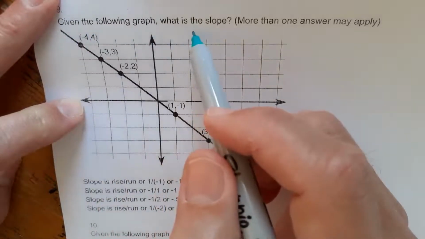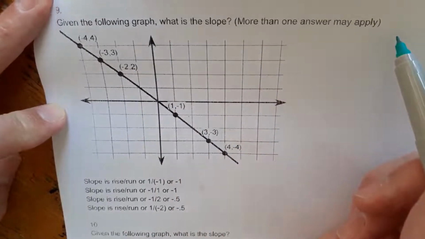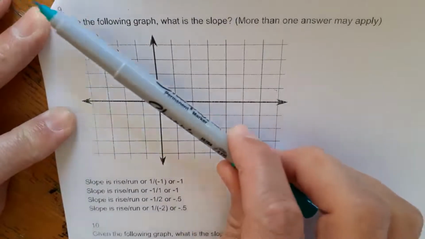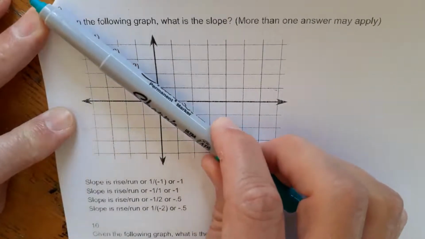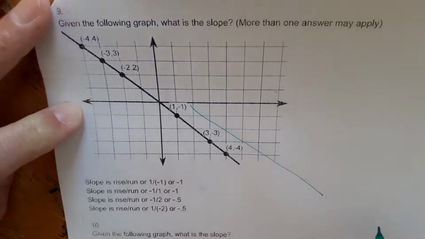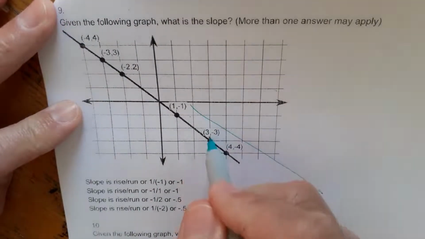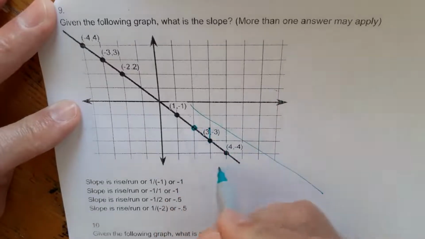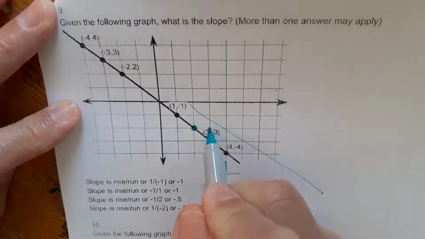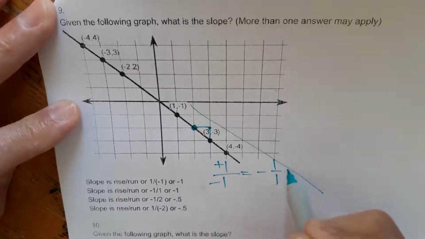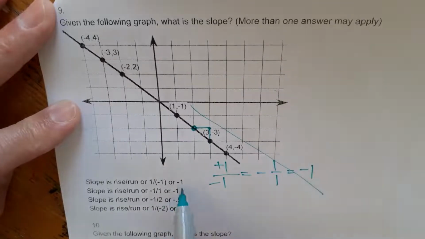So this says, given the following graph, what is the slope? More than one answer may apply. Well, this is a negative slope because it's up and to the left, or down and to the right. Anything headed down this way as I go to the right is a negative slope. Right, so we can start here, and here's a point, 2 points. Let's go up, so that would be +1 would be rise, but the run is to the left, so that'd be -1. Well, that's a -1 over 1, that's a -1. So this slope is -1.